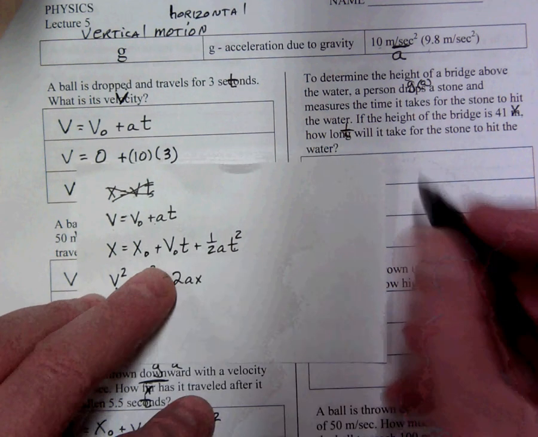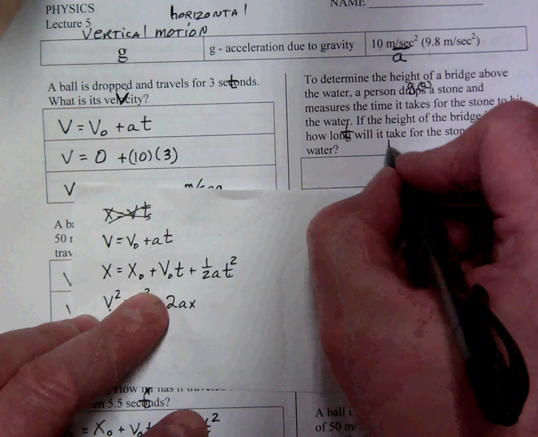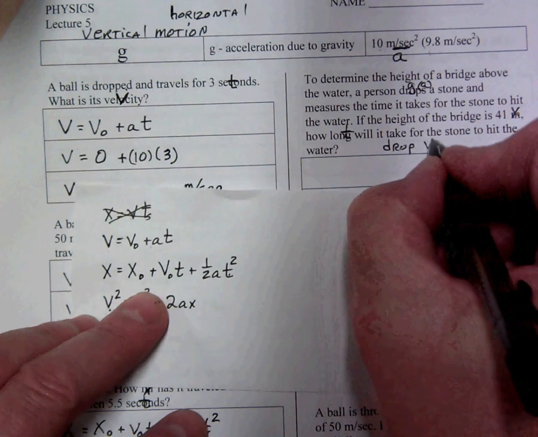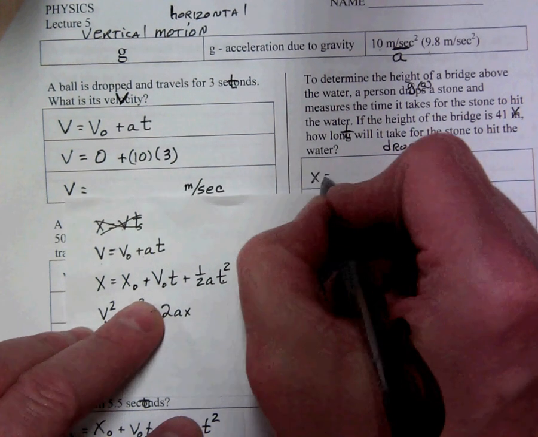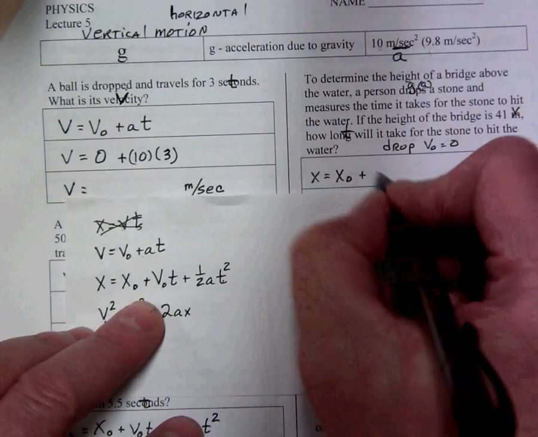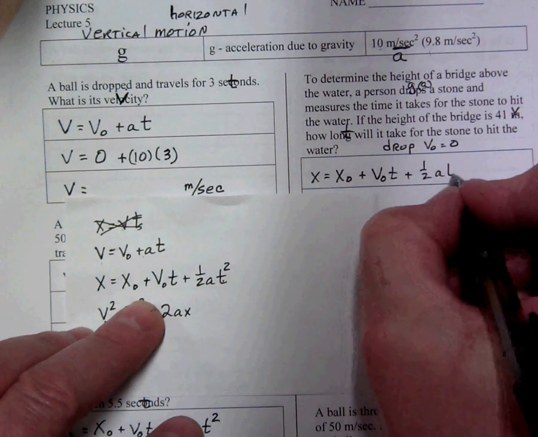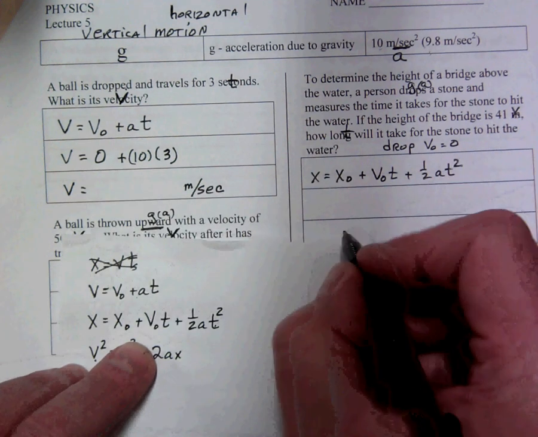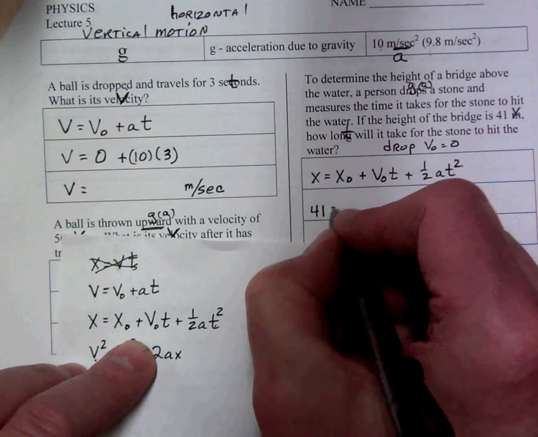Well, remember it was dropped, so that helps us with our v naught, which is equal to 0. So x is equal to x naught plus v naught t plus 1/2 at squared. And you can see that it's 41 meters equals, this is 0.